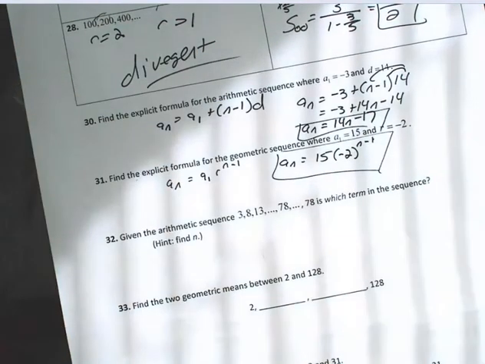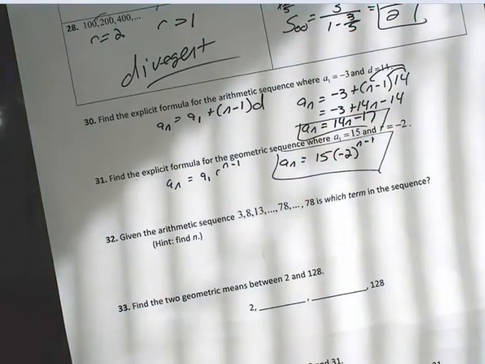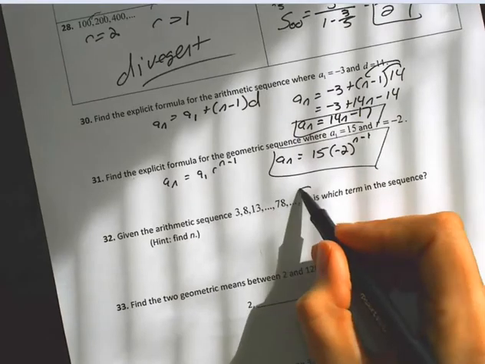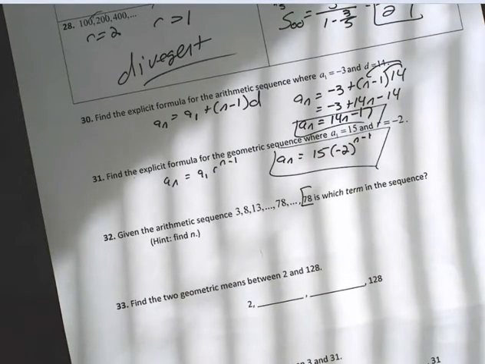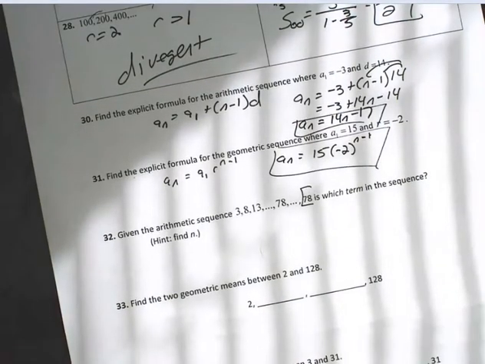Okay, given the arithmetic sequence 3, 8, 13, 78, which term in the sequence is 78? So they want to know what n is. What is it, the 5th term? Is it the 9th term? Is it the 100th term?